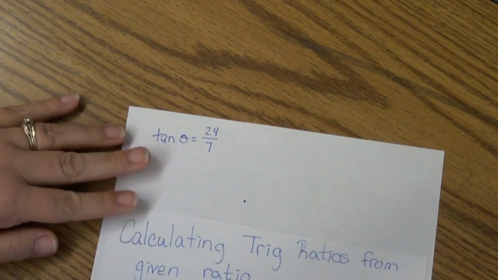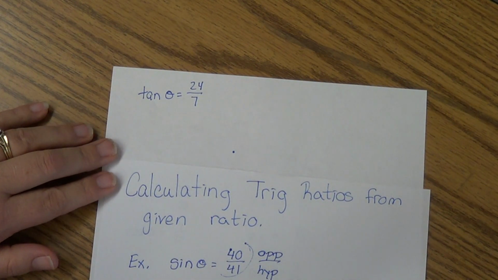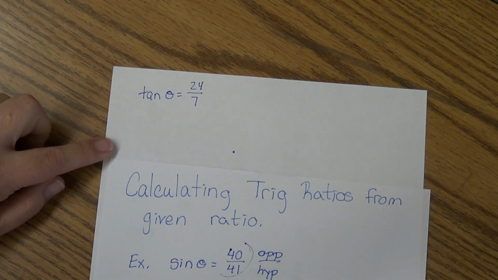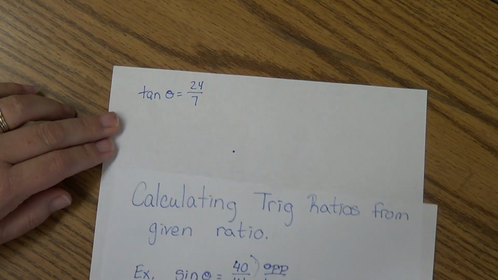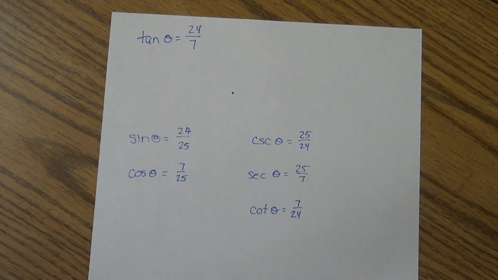Let's pretend that we know that the tangent of theta is 24 over 7. So then you try to find the other 5 trig ratios. And voila! There they are. Check your answers and be ready for class.